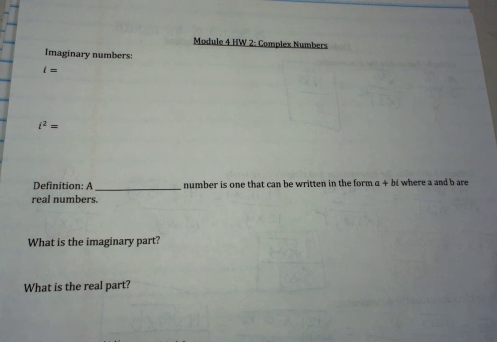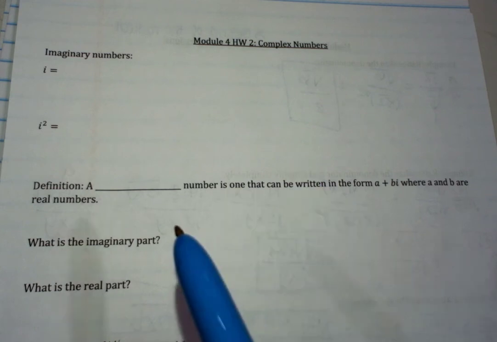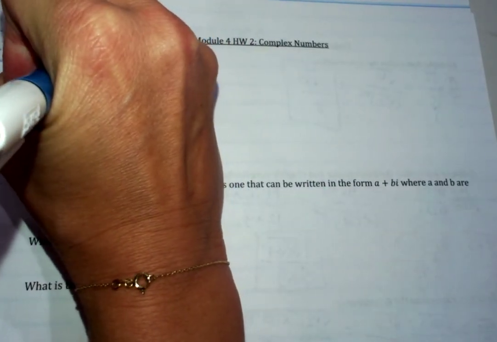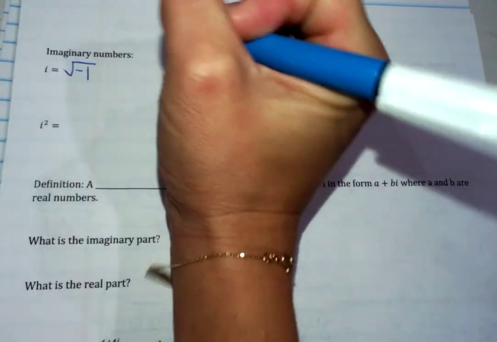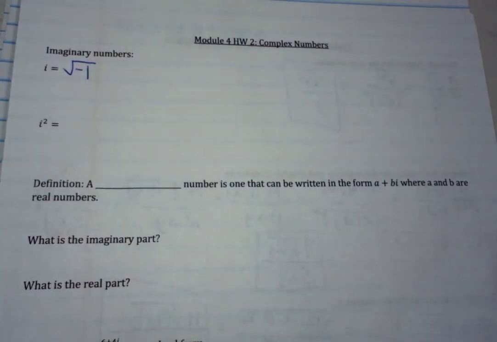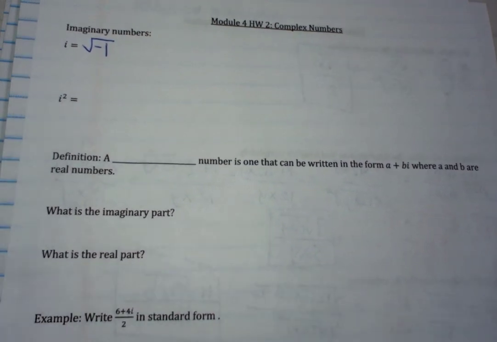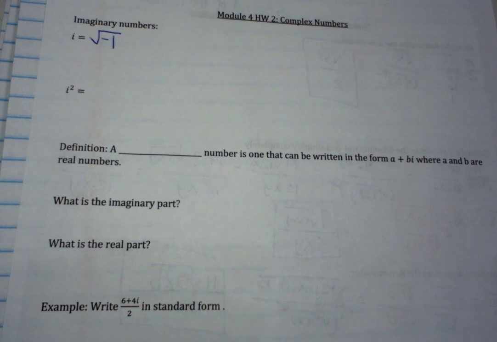This video is going to go over Module 4 Homework 2 notes, which is about complex numbers. So we're going to start off with imaginary numbers. So we have i. i is like our special case with radicals. i is going to be the square root of -1. It's a rule, so make sure that you memorize i is the square root of -1. Only special case, only weird thing, only thing to memorize. That's like a fact.